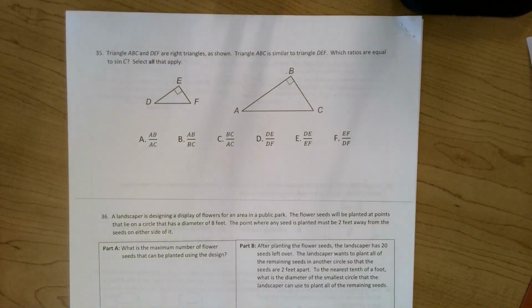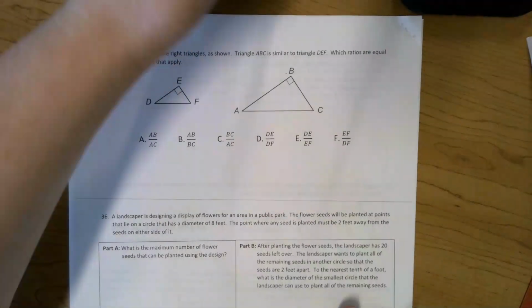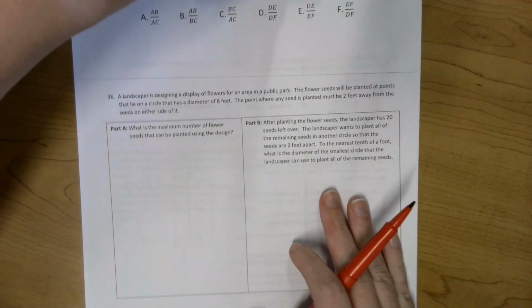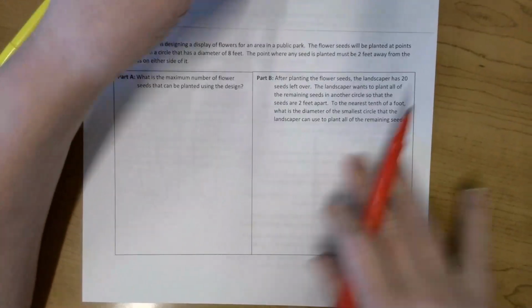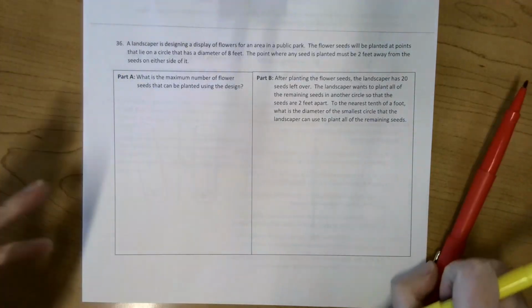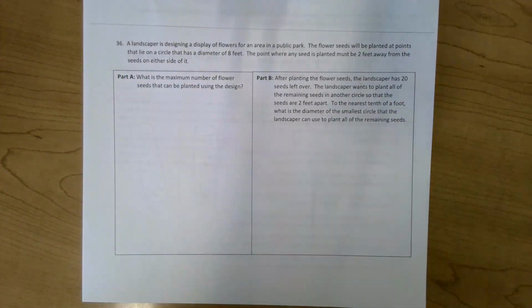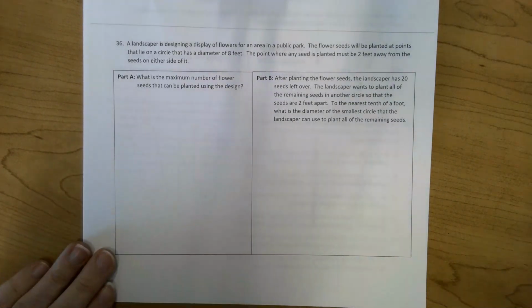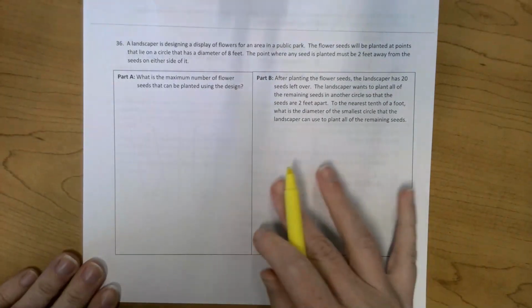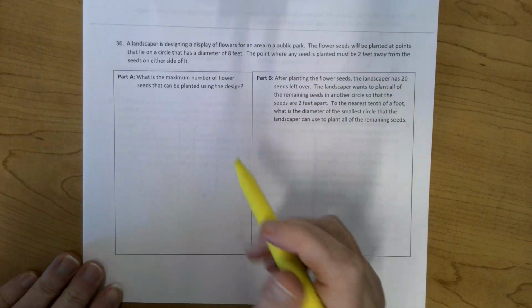Welcome to the third and hopefully final installment of the constructive response for the Geometry Leap test. We are going to start with problem 36 in session 3, and 36 is one that maybe shouldn't be considered constructive response. It is just a part A, part B, and they're pretty straightforward answers, but we'll treat it as though it were constructive response.